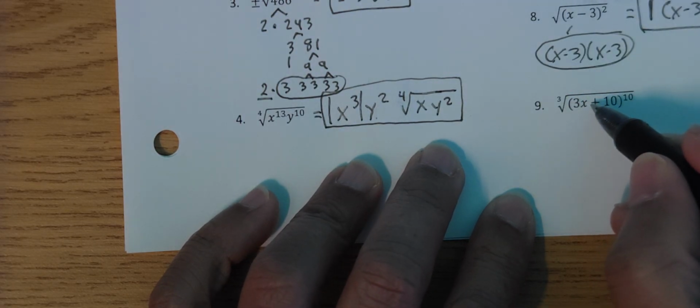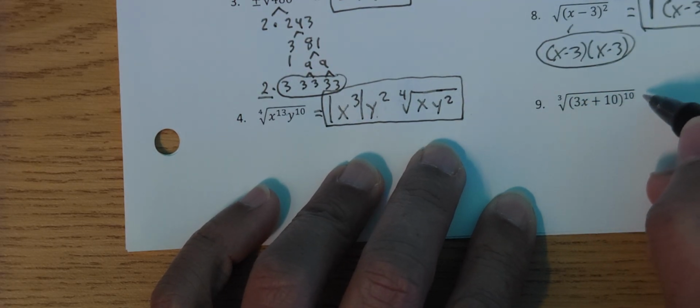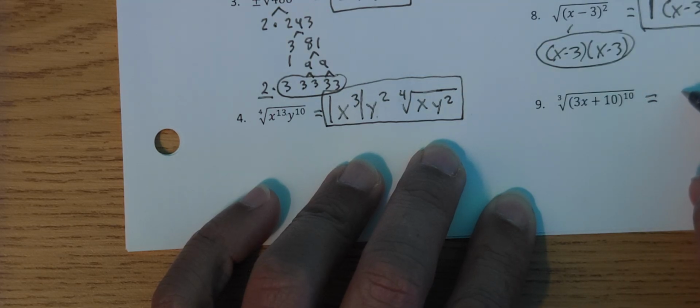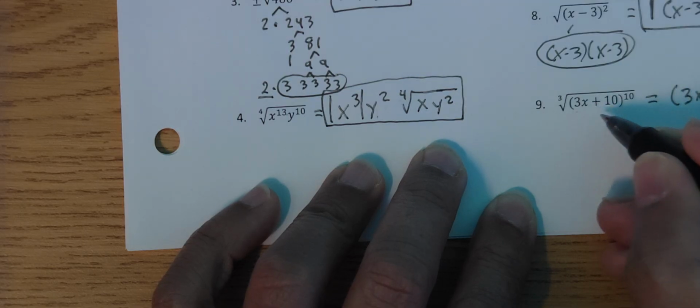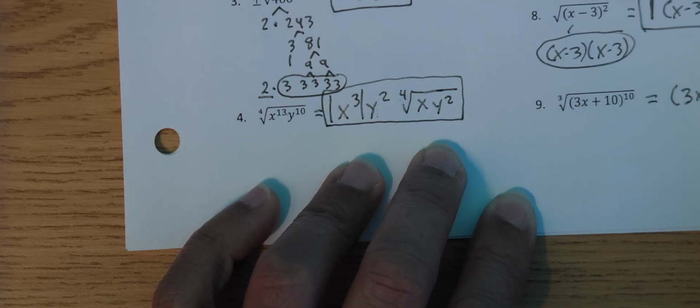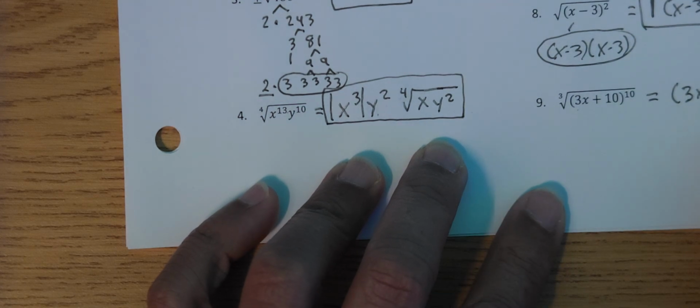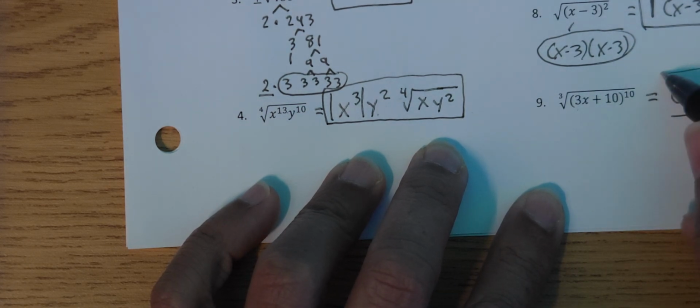This is the cube root, which means we need sets of 3. So 3 goes into 10 3 times. So that means we can take out 3x plus 10 to the 3rd power, and then the cube root of 3x plus 10 stays inside because we only have one of them left. So 3x plus 10. And again, the index is odd, therefore we do not need absolute value. So this is the answer to that problem.